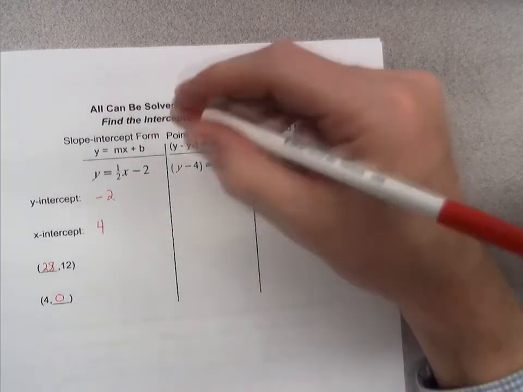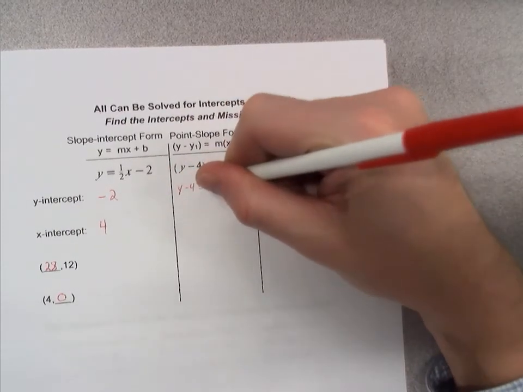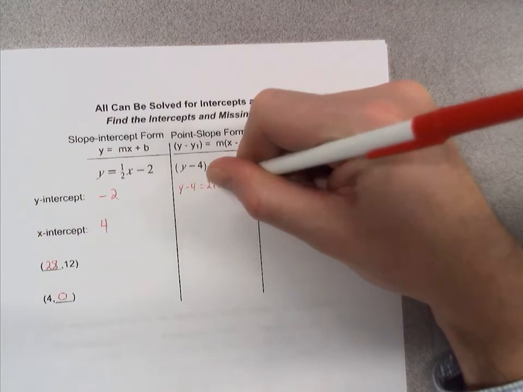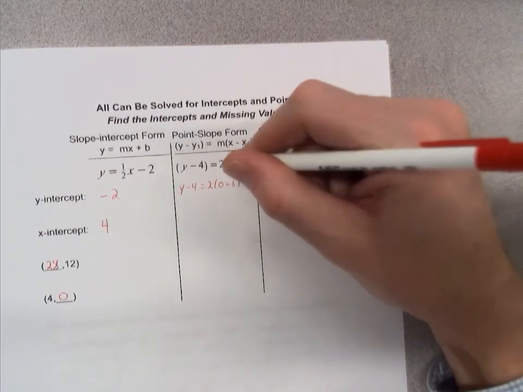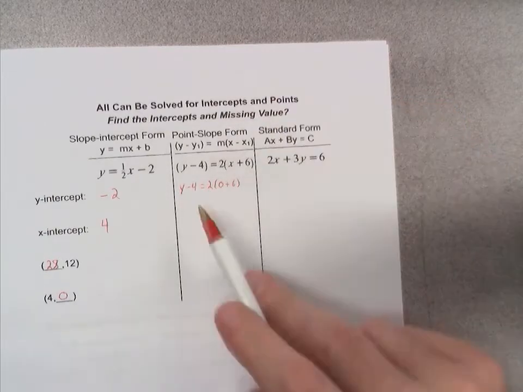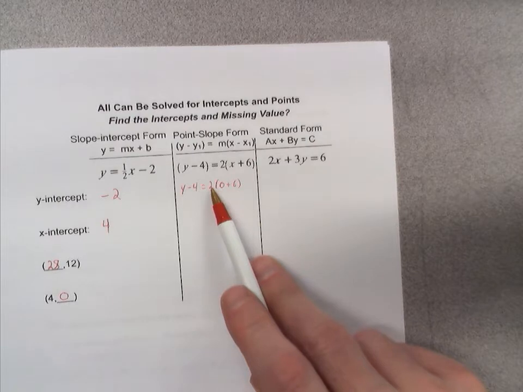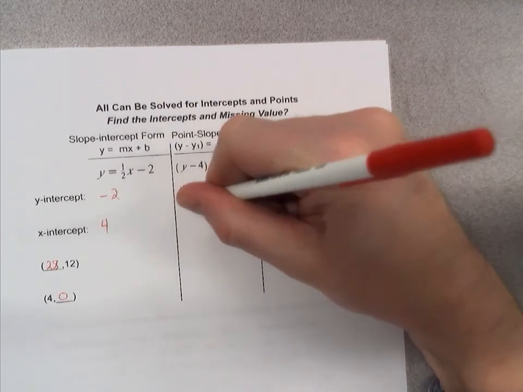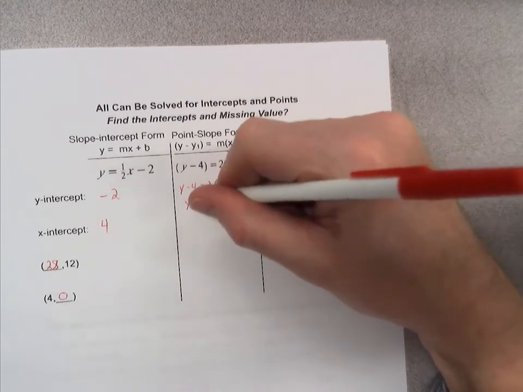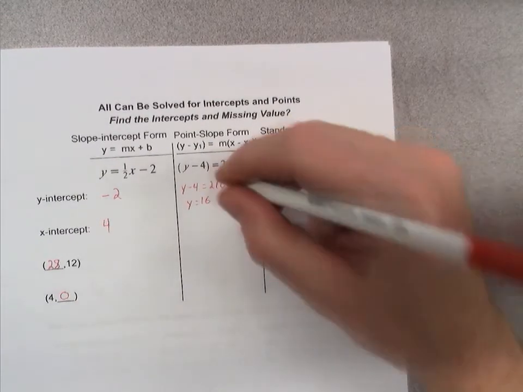That's pretty simple. x has to be 0. So 0 plus 6 is just 6, times 2 is 12. Then I can add 4 to both sides, and so y is going to equal 16. And that would be the y-intercept.